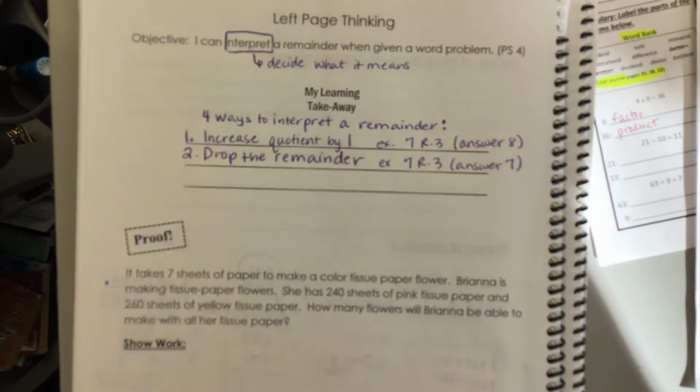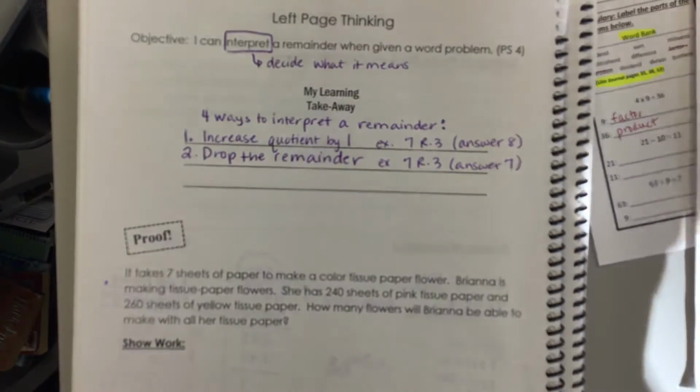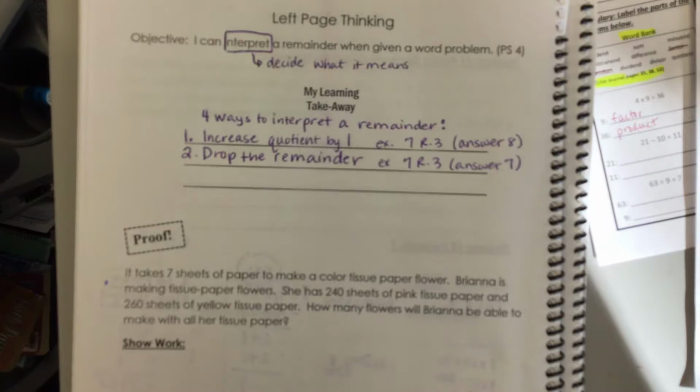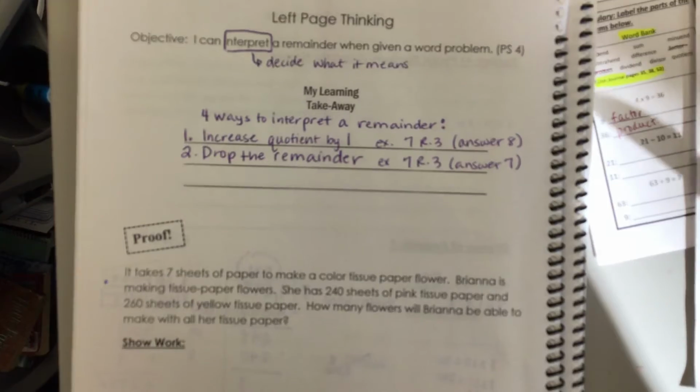If I say there's 26 pencils and I need 5 in each box, how many boxes do I need? If my answer is 5 remainder 1, I'm not going to say I need 5 remainder 1 boxes. That doesn't even make sense. I either need 5 boxes or I need 6, right? Not 5 remainder 1.